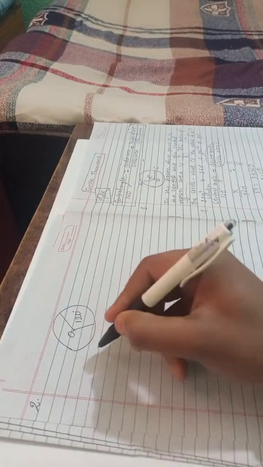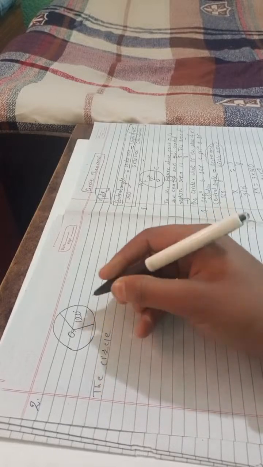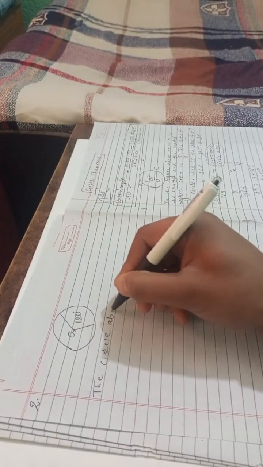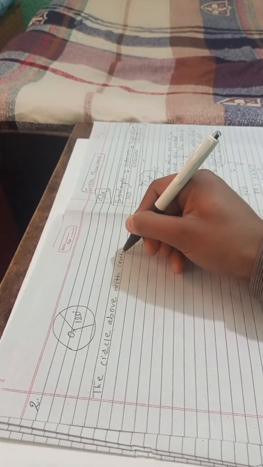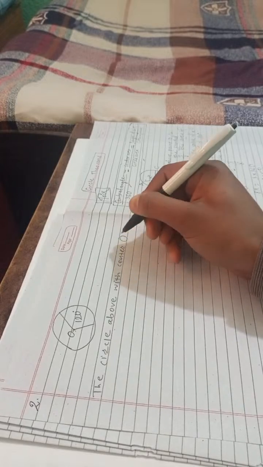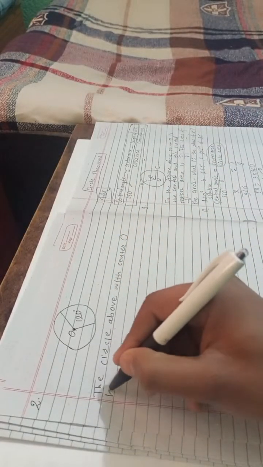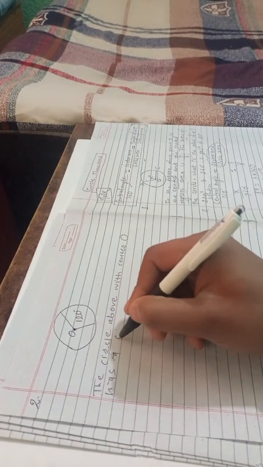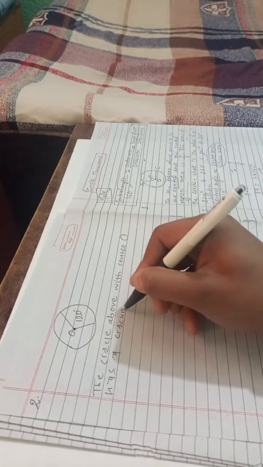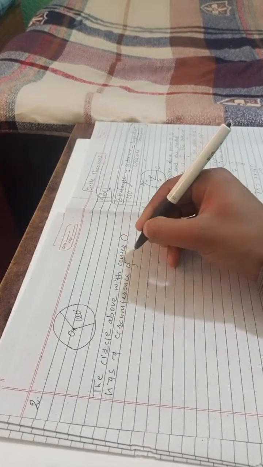The circle above, with center O, has a circumference of 12 pi.